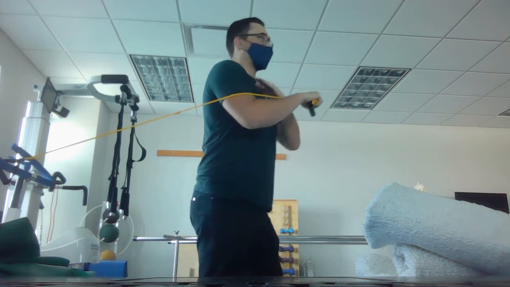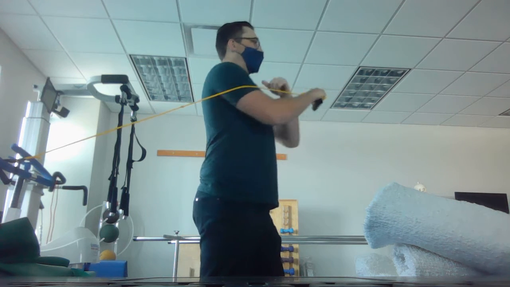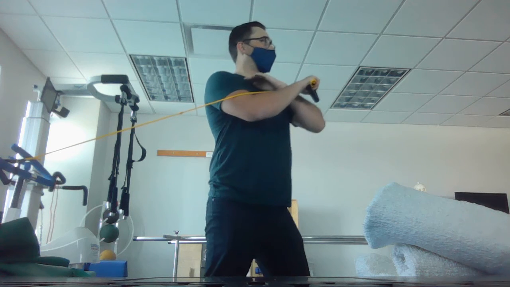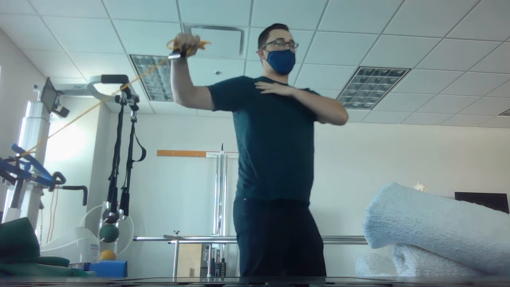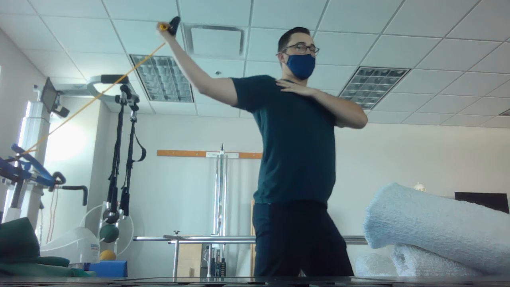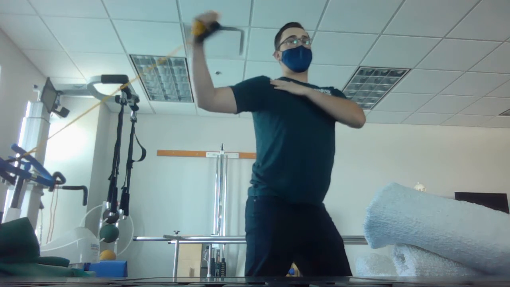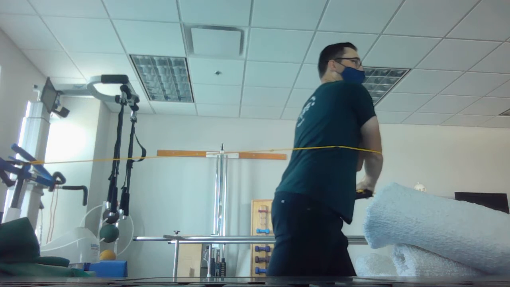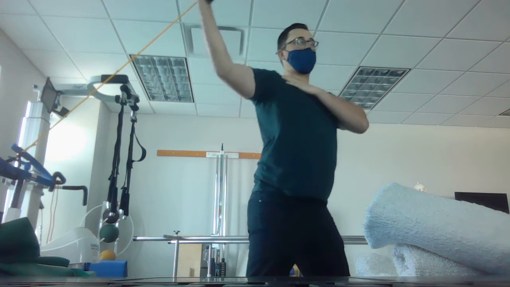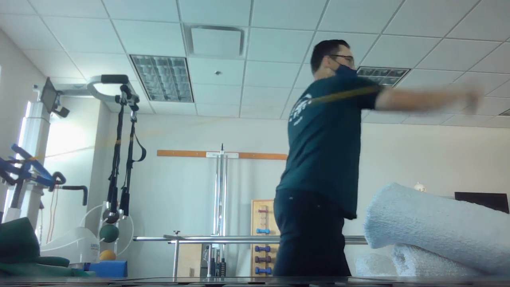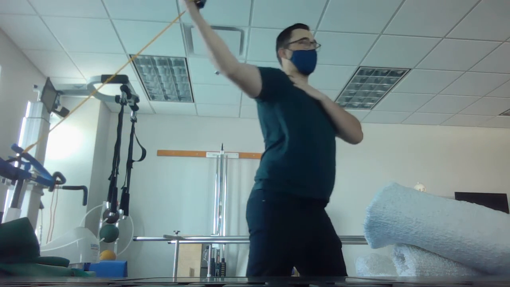But what we're going to work on is keeping the shoulders straight ahead. We can work on the rotation of the thoracic spine like Noah was doing, but really we just want to focus on getting into external rotation and then pulling forward. You know, everything that he's having trouble with. So external rotation, pull forward, come back, rest a little bit. External rotation, pull forward, come back, rest a little bit.